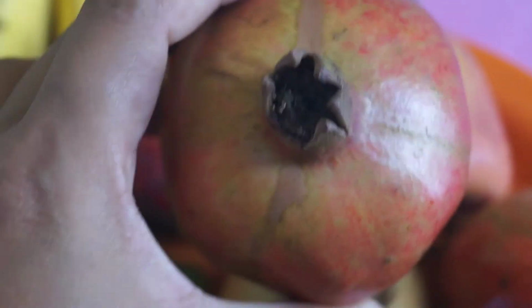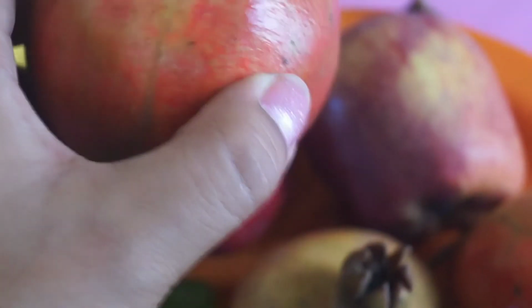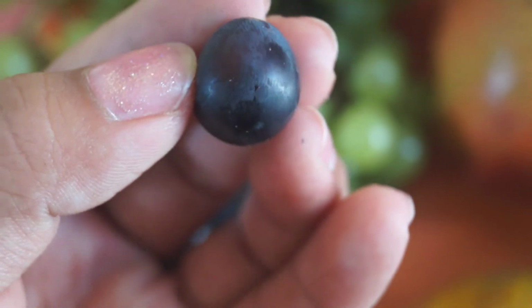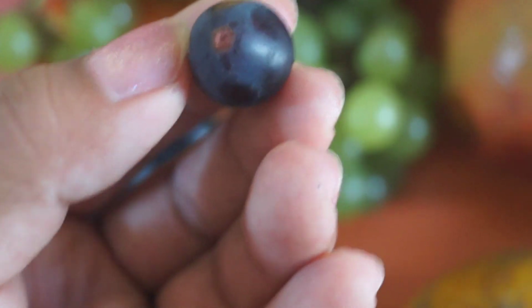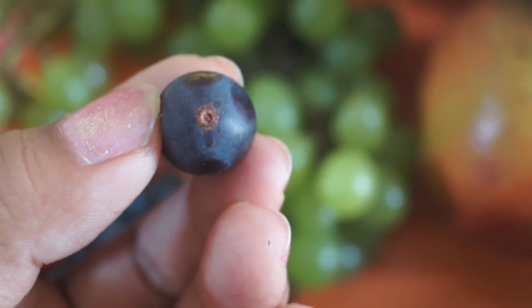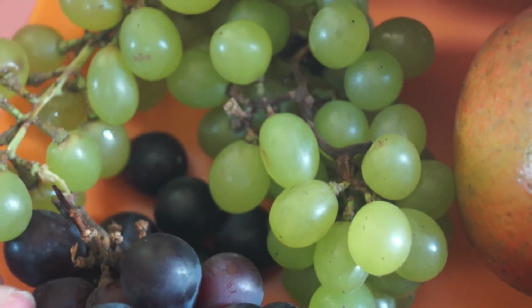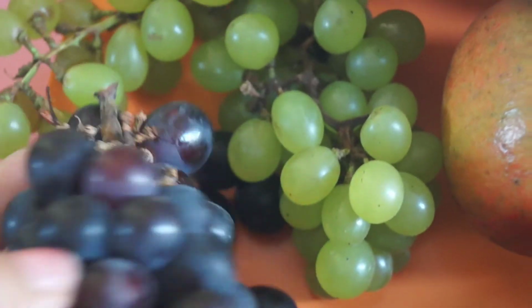And even the pomegranates. You can see here the grapes. Do not eat these grapes because they have thin skins. You can see here the skins are very thin, so the infestation of microorganisms will be there, so it will be very easy for you to get infection. So always avoid taking grapes.